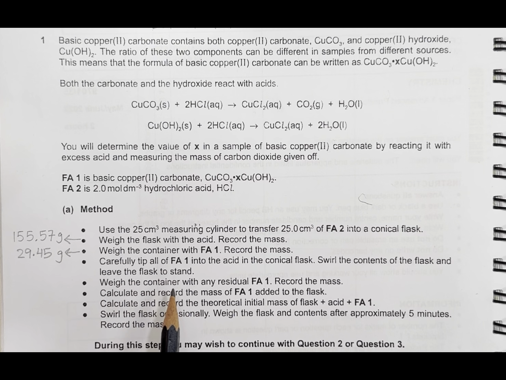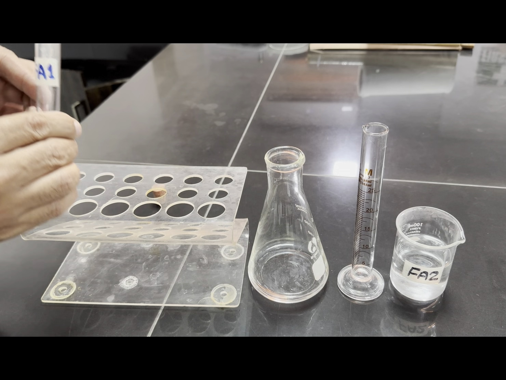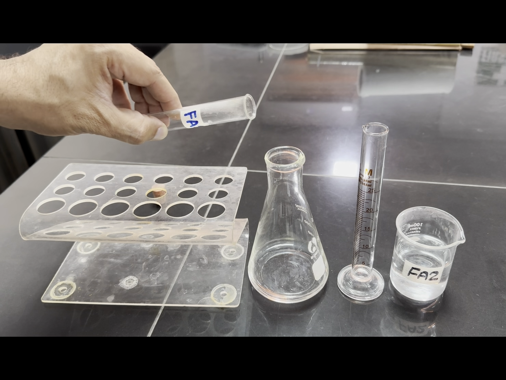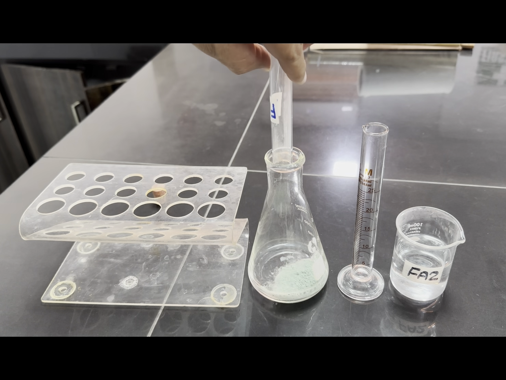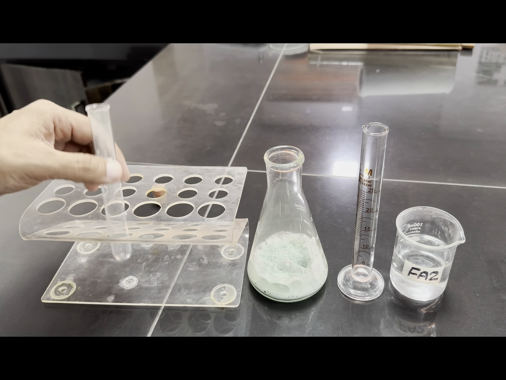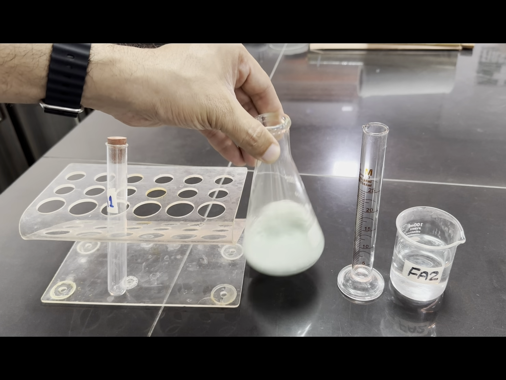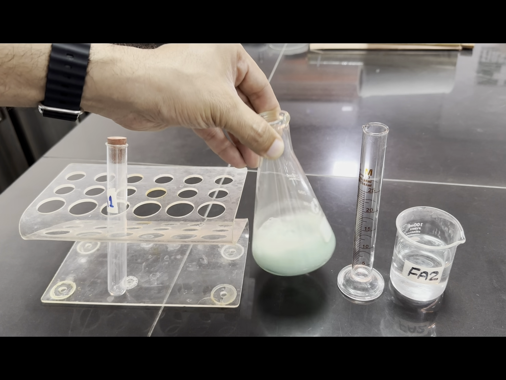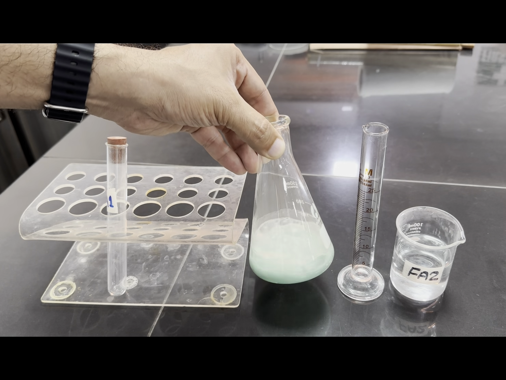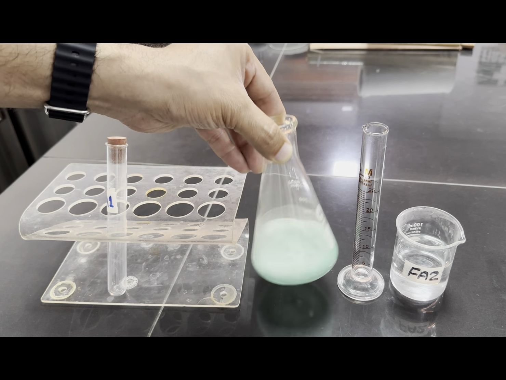Meanwhile, weigh the container with any residual Fa1 and record the mass. So let's do it now. Tip all the Fa1 into this conical flask, and shake the flask for the reaction to happen. As we can see, fizzing is happening. A lot of gas is released, meaning carbon dioxide is forming.